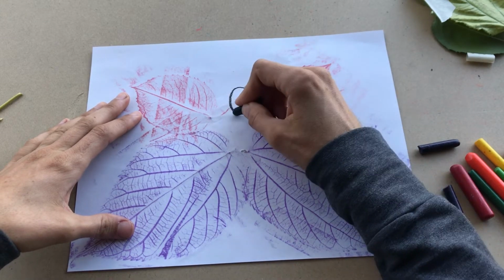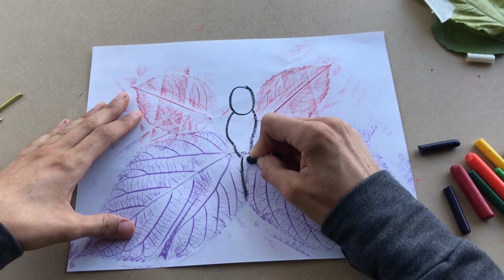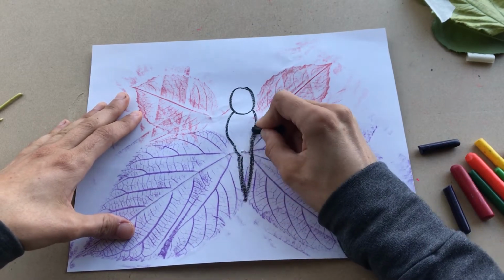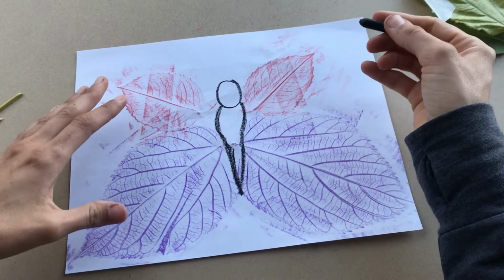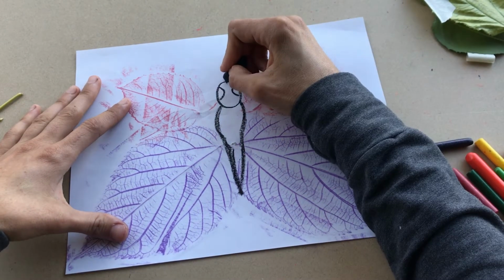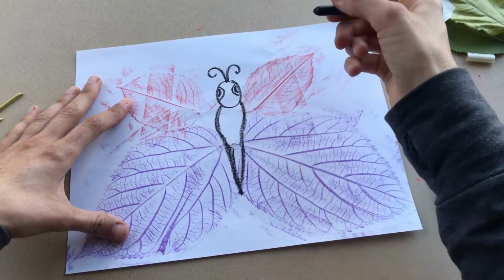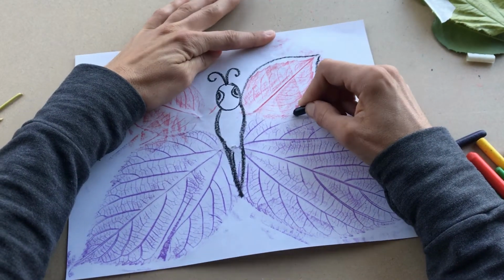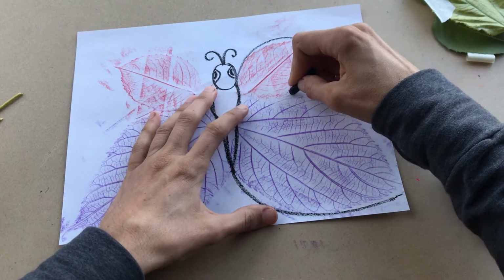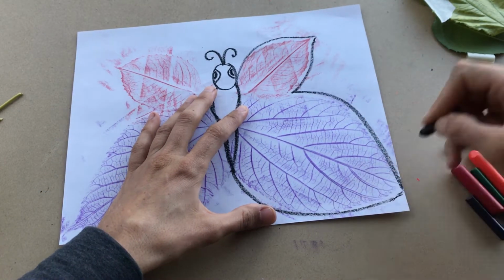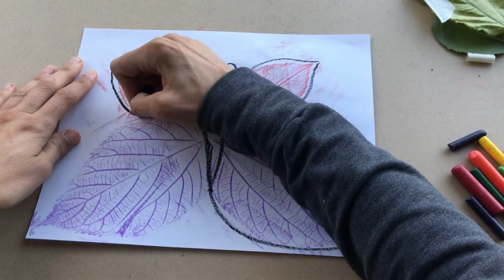First, we'll need to make the body in the middle of the wings. I drew a circle for the head and then outlined the body below it. Then I drew 2 half circles for the eyes and little curved lines for the antennas. Now I'm going to outline these beautiful butterfly wings. Just follow along the edges of the leaves to outline your butterfly with your black crayon.